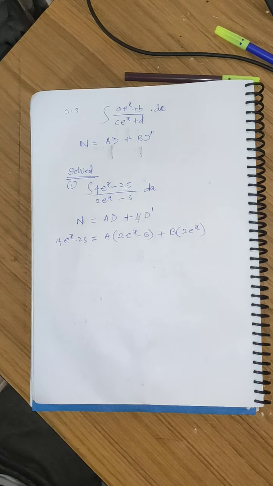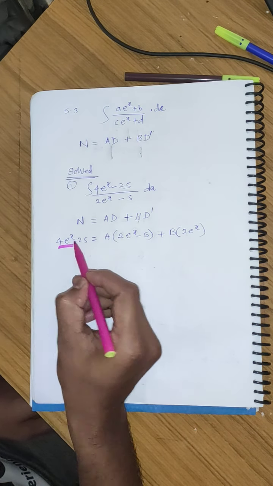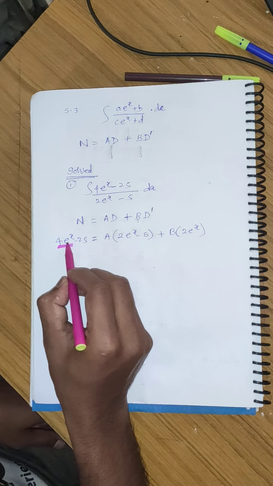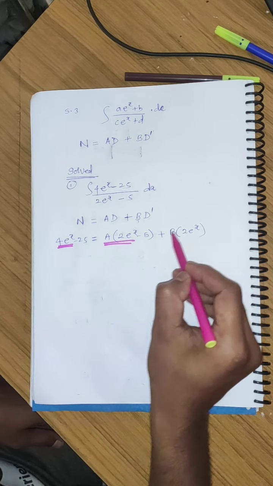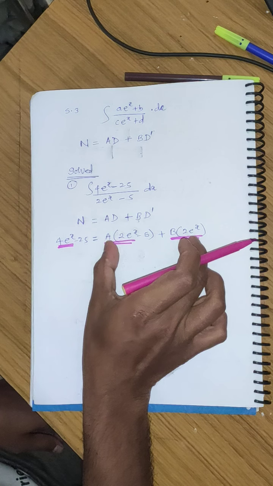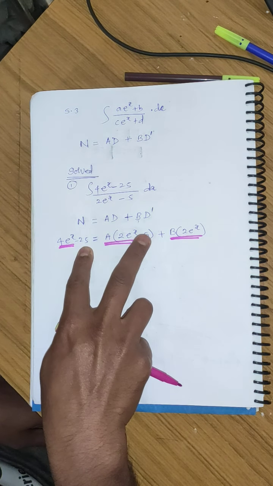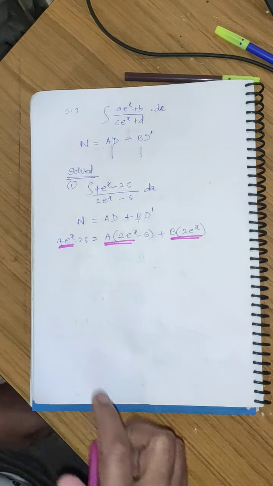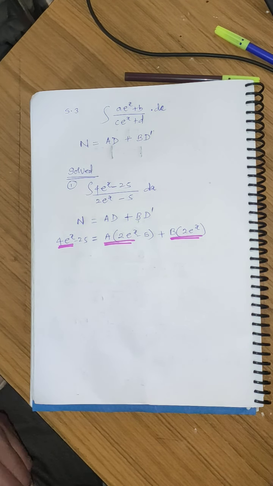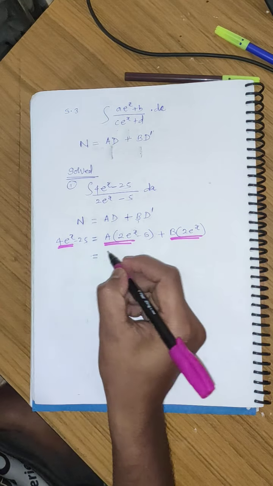I have to see two things. There is an e raised to x term over here, and there are 2 e raised to x terms over here. You have to combine these two, and the remaining constants you have to combine with the remaining constants. For the first example I'll explain it in detail.